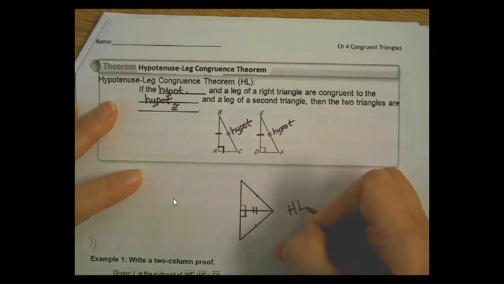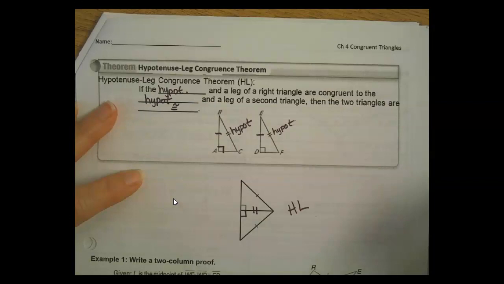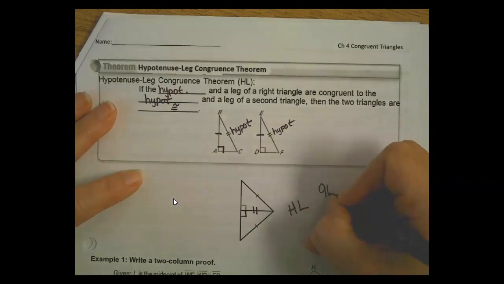Okay. Hypotenuse, leg. And you can see that by the 90-degree angle, which would be like your hint.